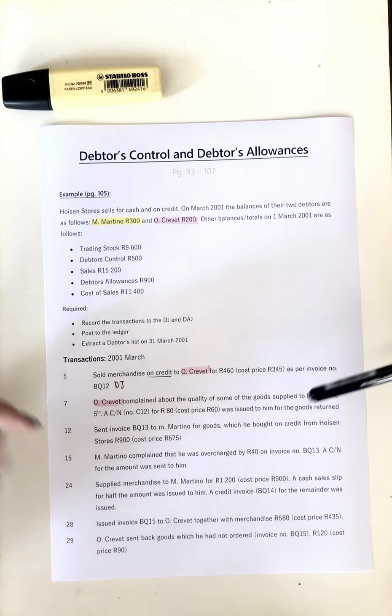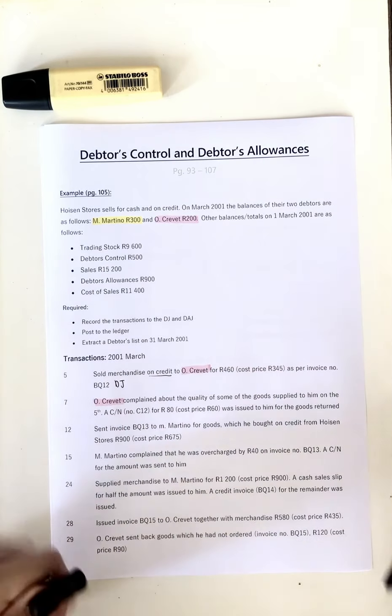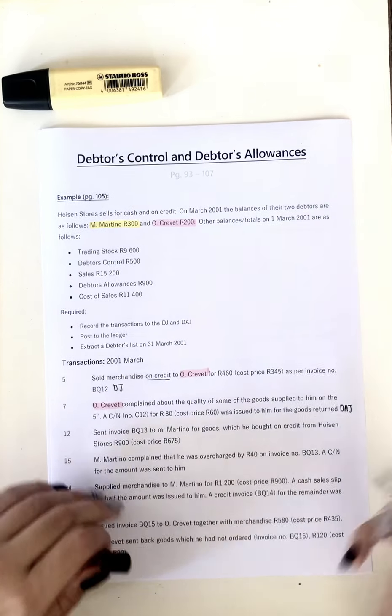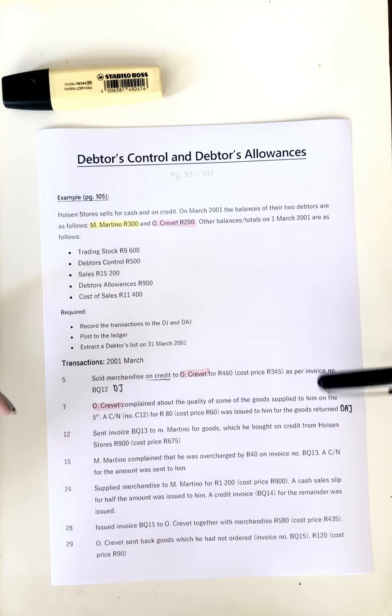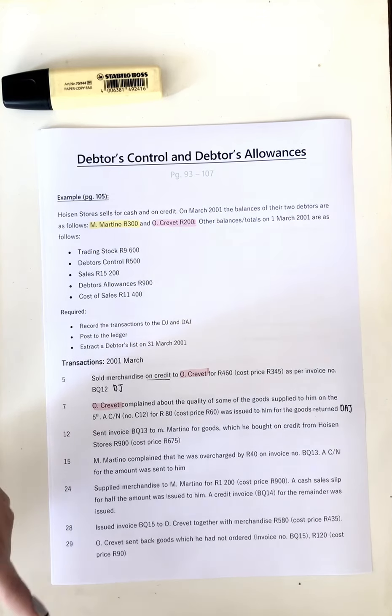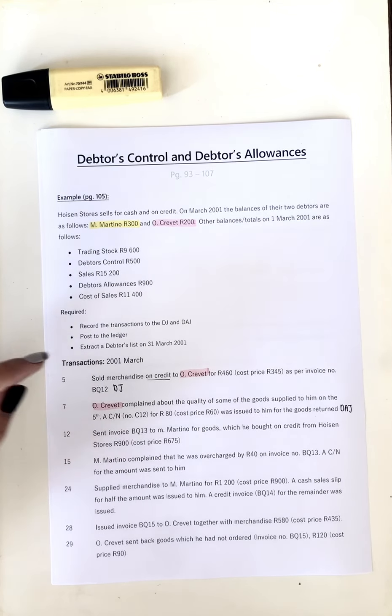So he returned goods, and we gave him an allowance of 80 Rand. So this goes in the DAJ, the debtors allowances journal. Remember, if we sell goods on credit, it goes into our debtors journal, and that's where we keep track of all the goods sold on credit. If goods are returned or an allowance is given, then that goes into our debtors allowances journal.